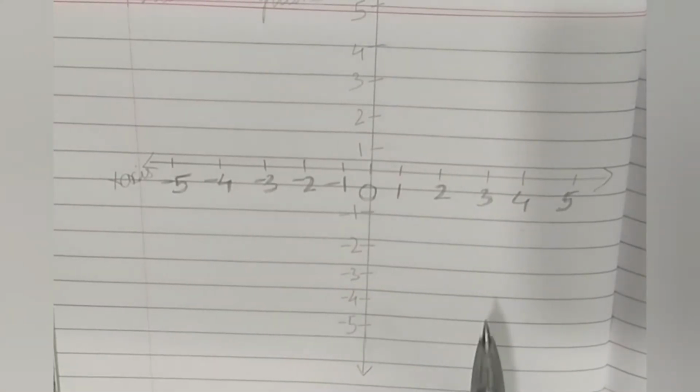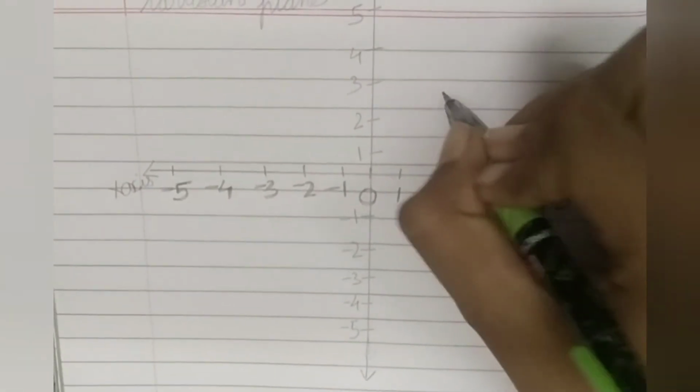So let's draw. Now these two number lines form 4 parts which are called quadrants, and this whole structure is called the Cartesian plane.